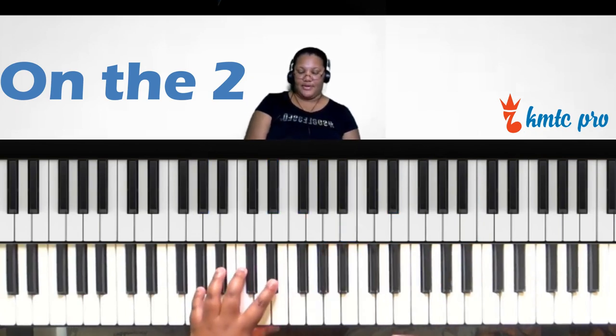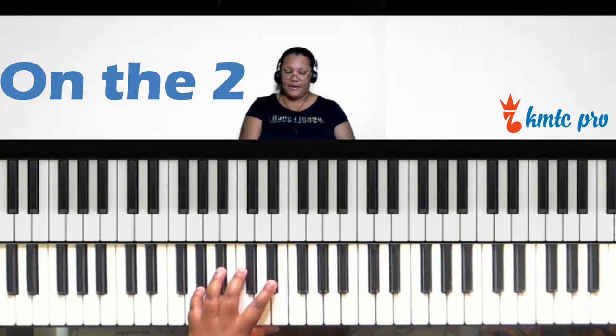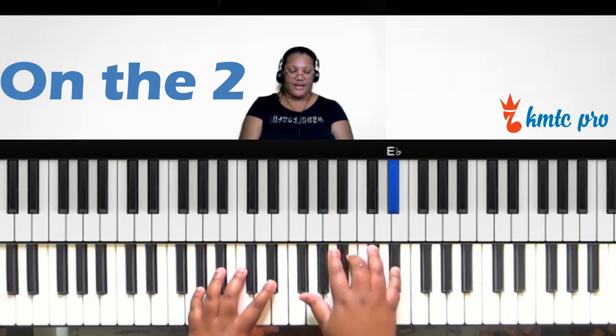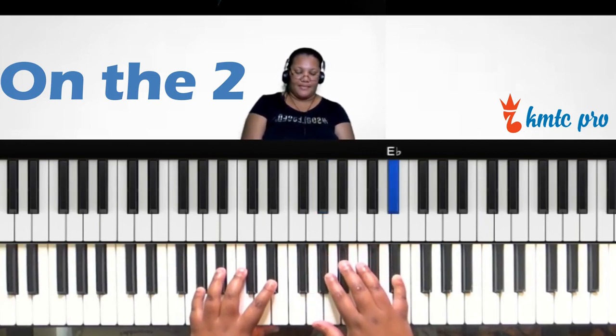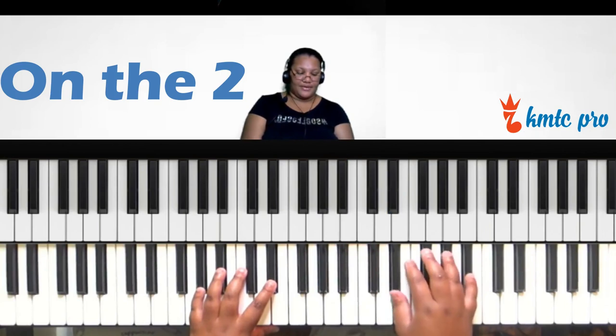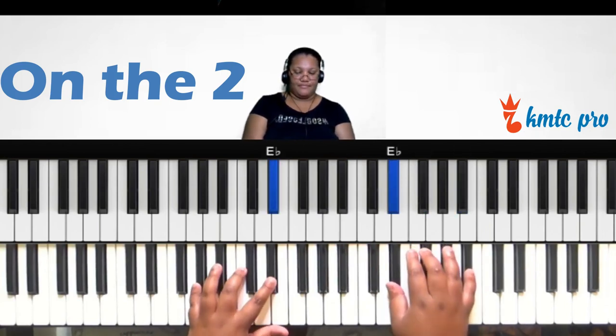Alright? So now that we know how to play the minor 7th, what about the minor 9th, right? So to form the minor 9th, we find the 5th scale degree. So that'd be 1, 3, 5, which is E flat, right? And making that a minor chord. So E flat minor is E flat, G flat, and B flat.